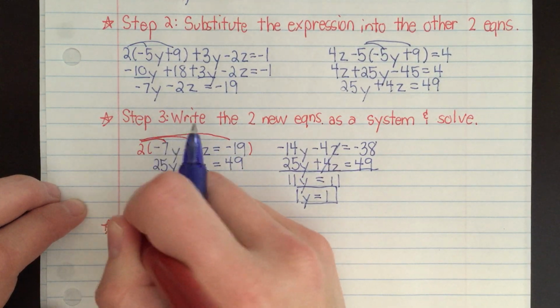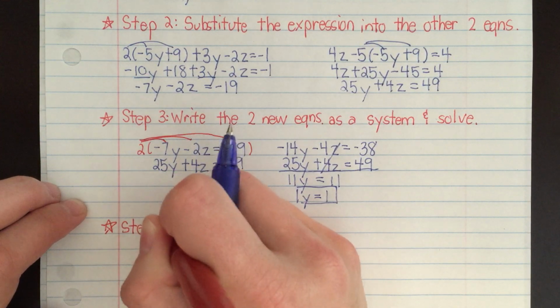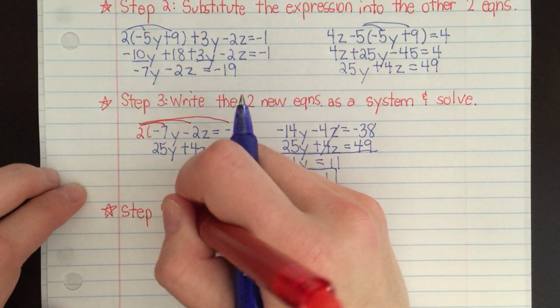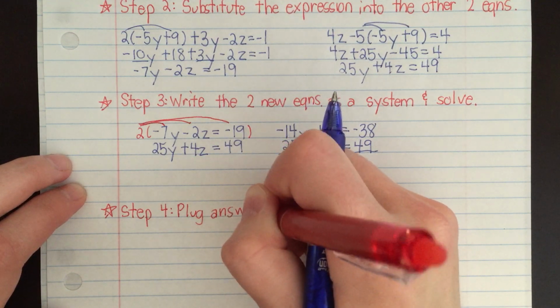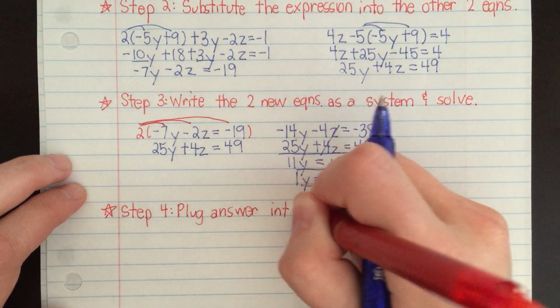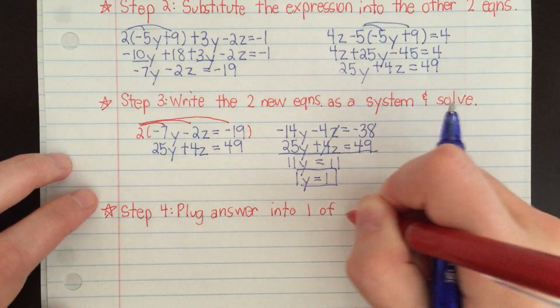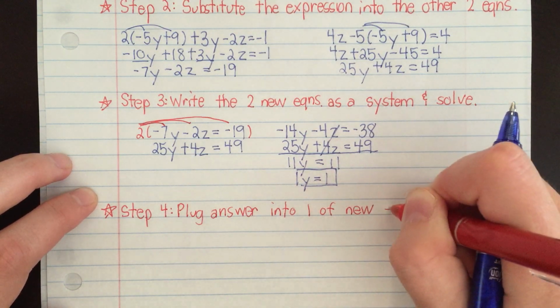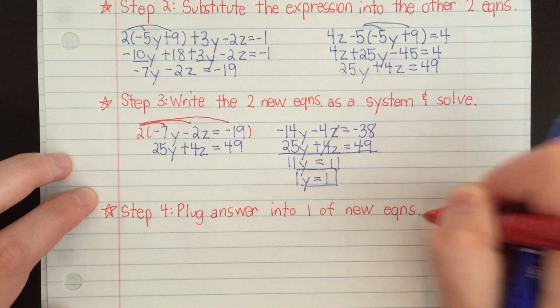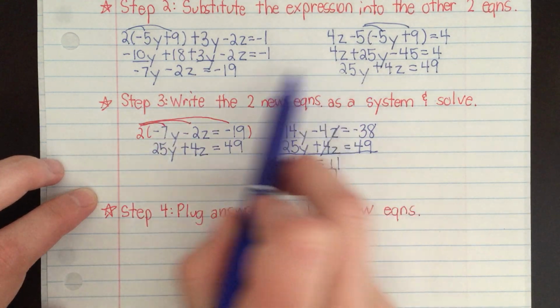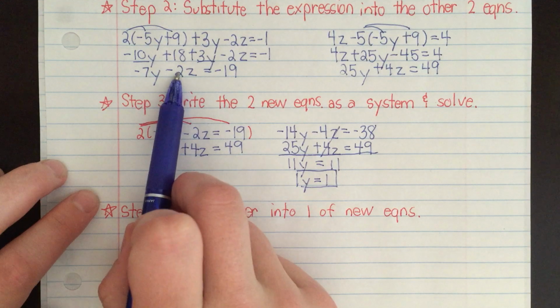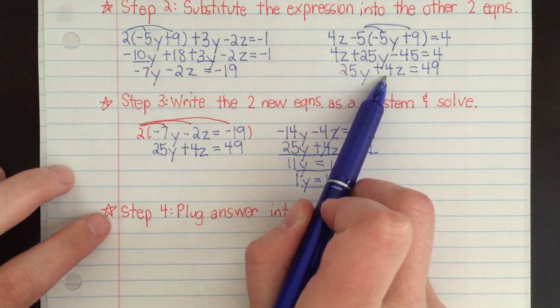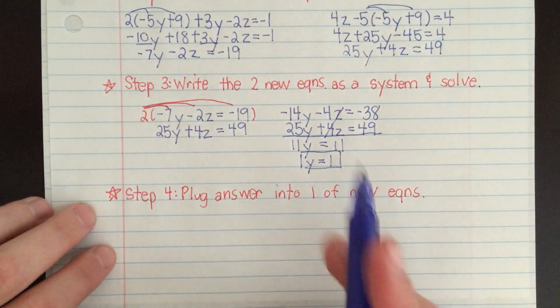So step 4 is plug the answer into one of the new equations. It doesn't matter which of the two of these newer equations. This is negatives, but that has much larger numbers, so I'm going to choose this one.